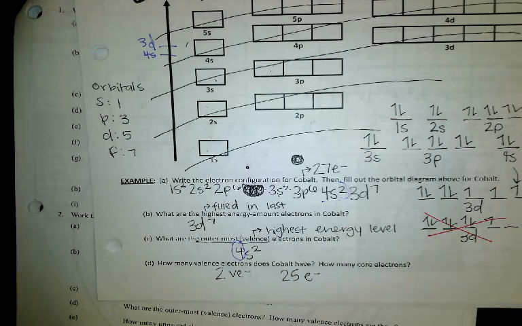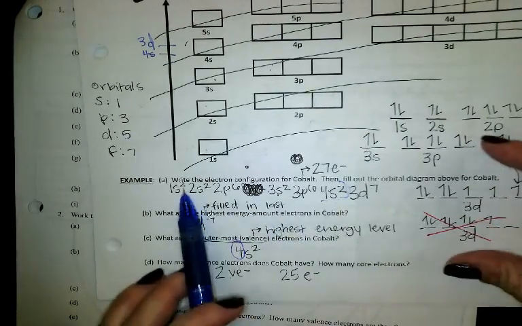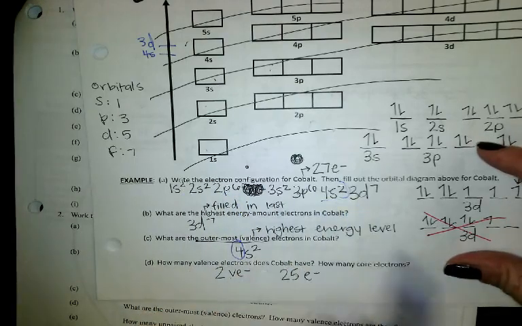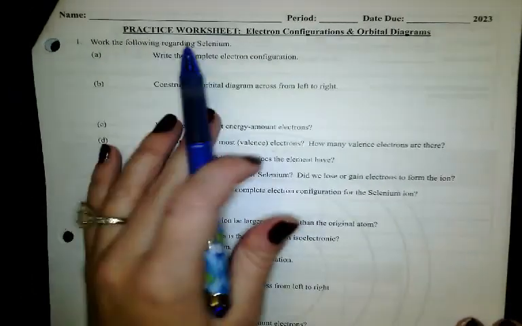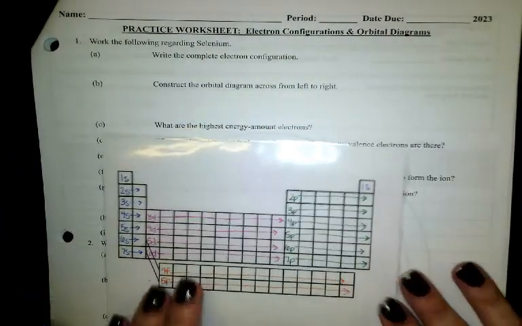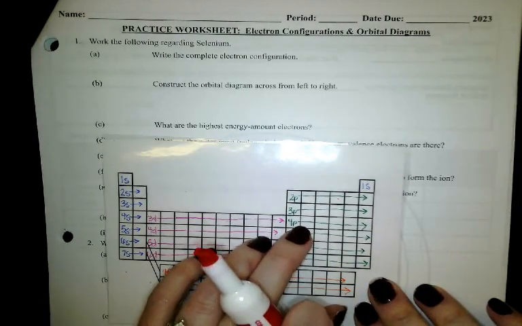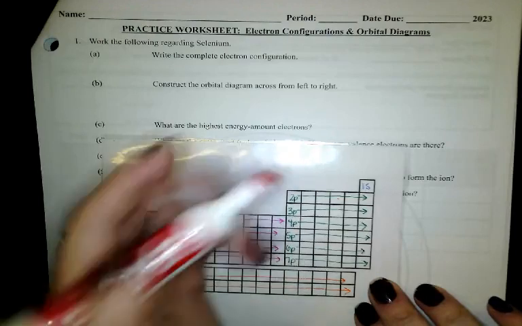With these, you will just write the superscript to show how many electrons are within the sublevel, okay? So we're just going to look at one example of this. First one says, write the complete electron configuration, okay? So we have selenium. Now selenium on the periodic table, if you look, selenium is going to be right here. I'm not going to count over. Okay, that is our goal.